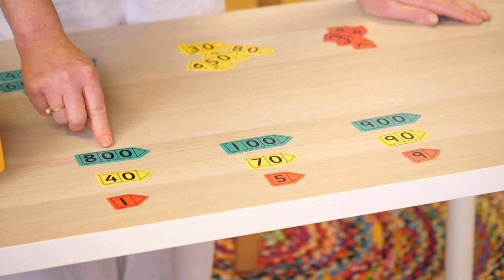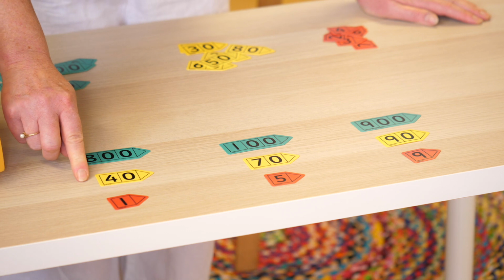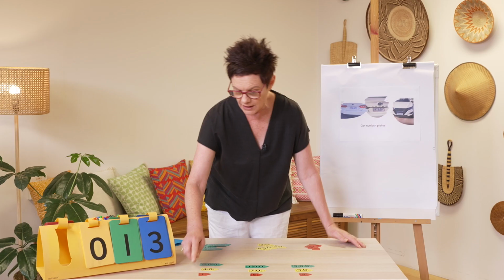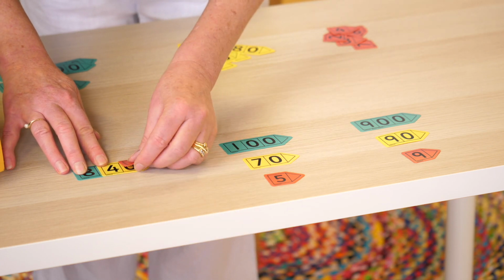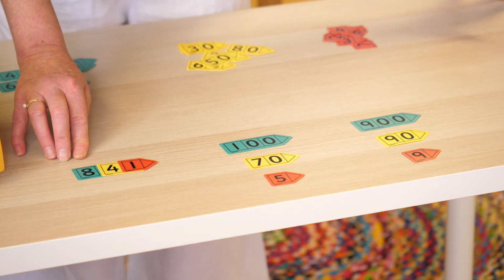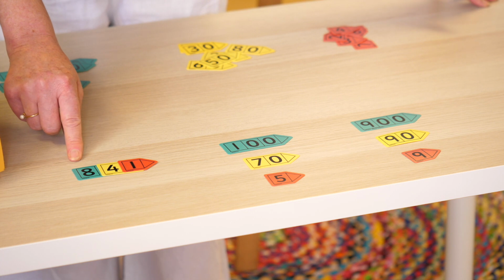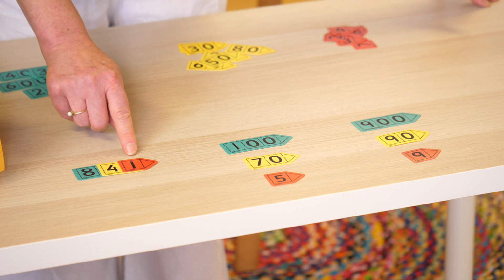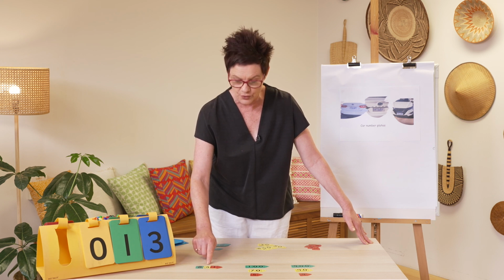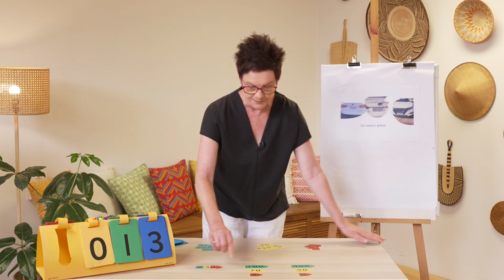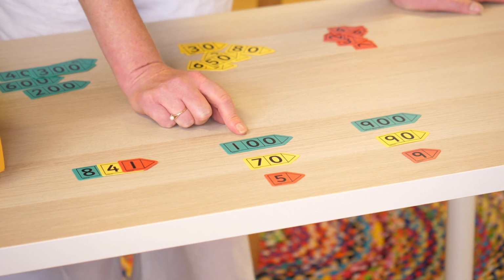We have 841. If I put them together, 841, I will say this number as 841. Let's remember the and, 841.